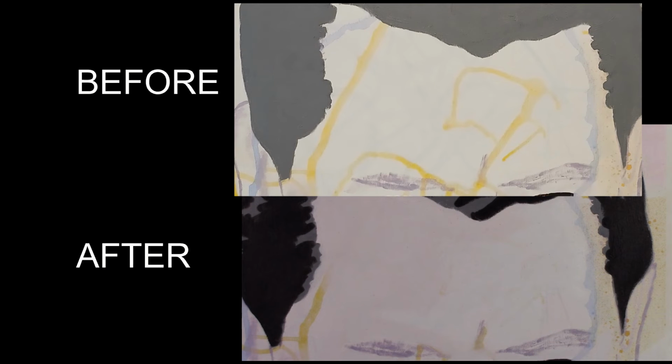Here's another example of how I treated the streak. Through the process of elimination, you can see that it is gone in the center of the forehead. And upon closer inspection, you can also see that I allowed some of the underlying background to bleed through to the surface.